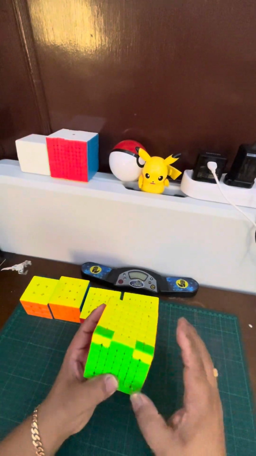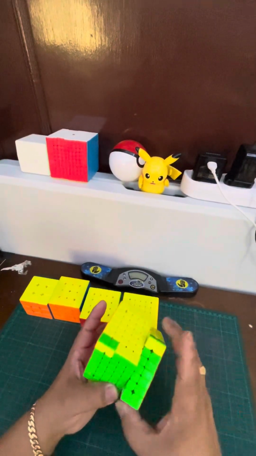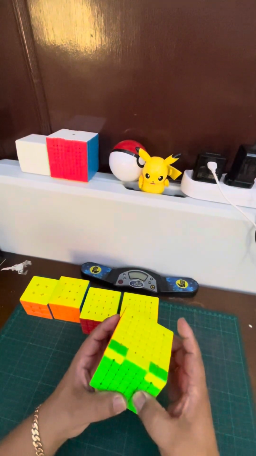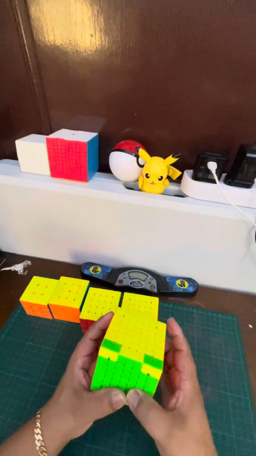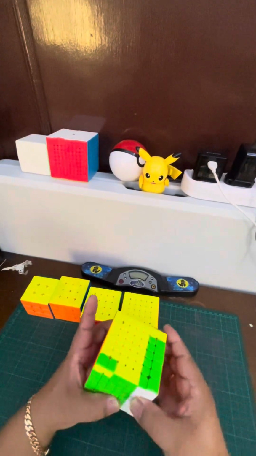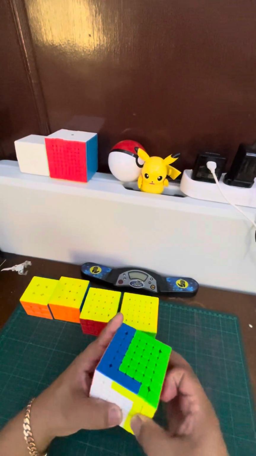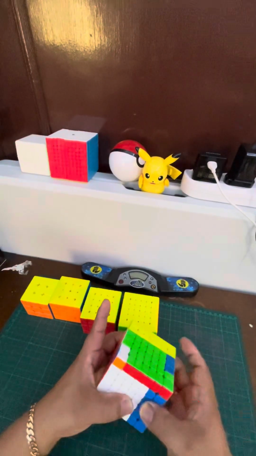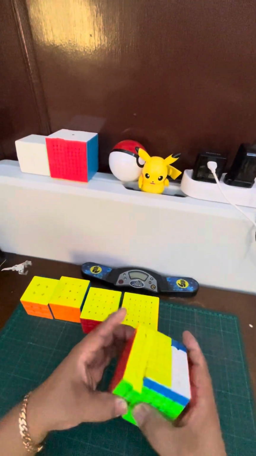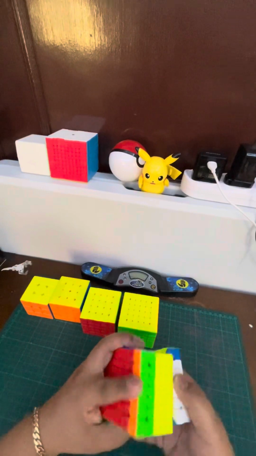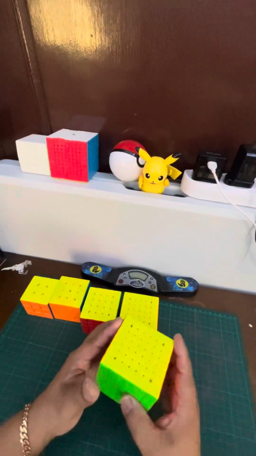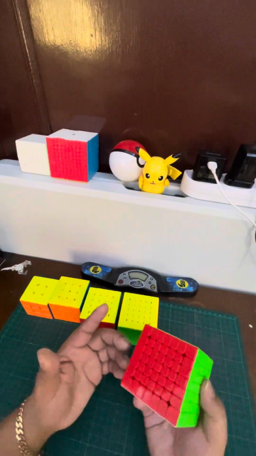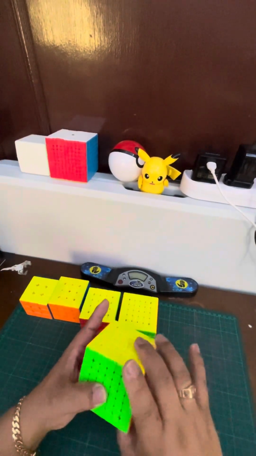All right, solving that one, that is the first part of doing it in R2, right? So let's put it back once again, solve this one. All right, okay, second combination of our edge flip when it comes to 7x7 using this R, right?